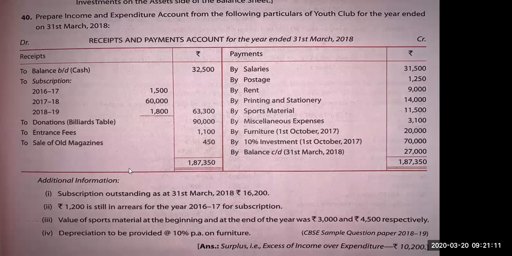Still means you have received 1,500, but 1,200 are still outstanding. It means total outstanding in the previous year were 2,700. Is it clear? For 2016-17, you have received 1,500. You have received this 1,500 amount for the previous year, and 1,200 are still in arrears.